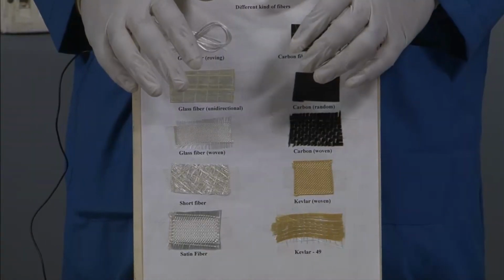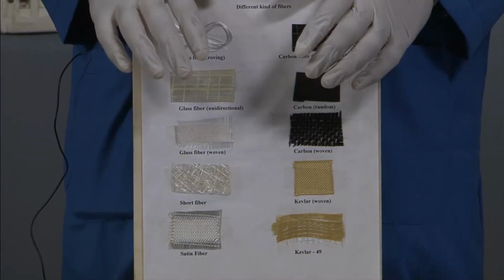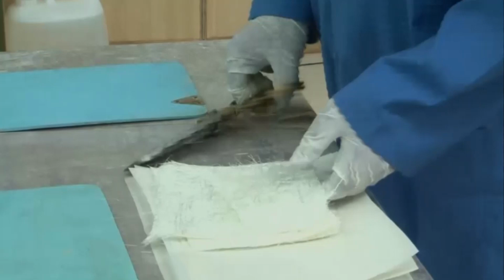Now next we will move on to our fabrication desk, where we will show you how to fabricate a simple composite. We will select a fiber, we will select a resin here, and we will do fabrication.